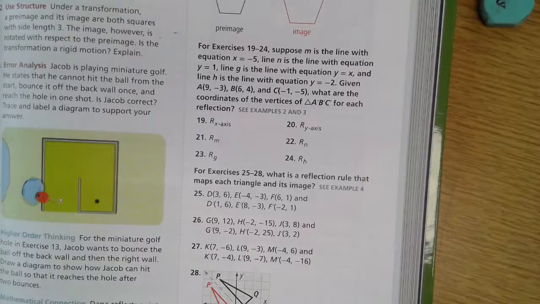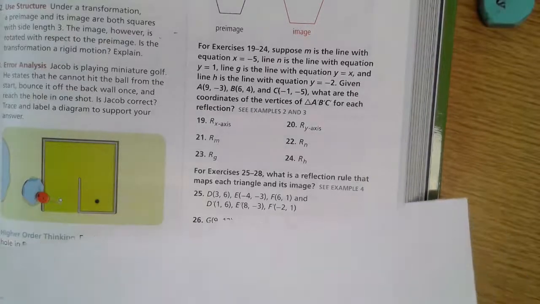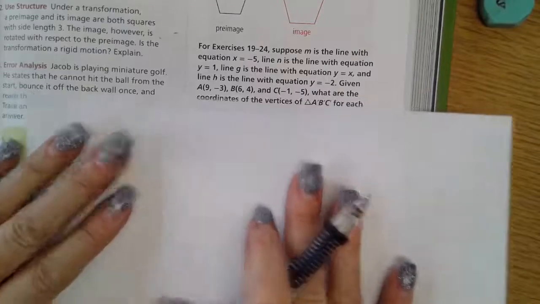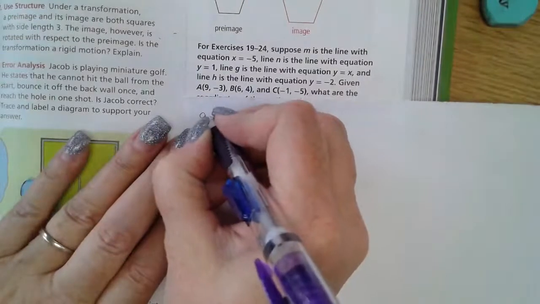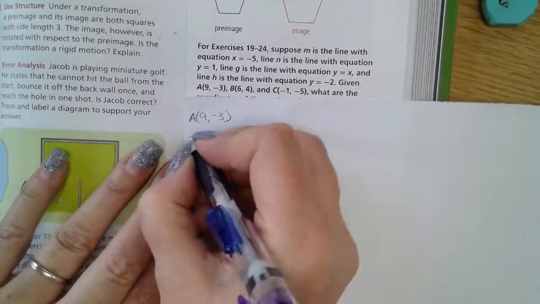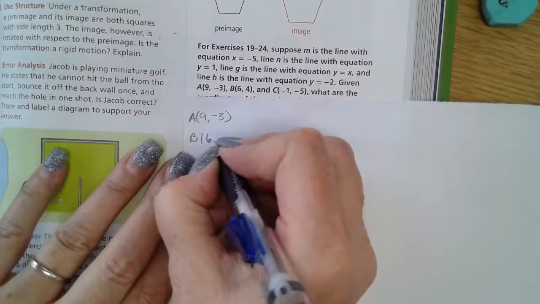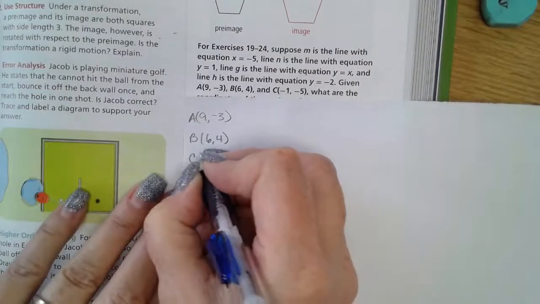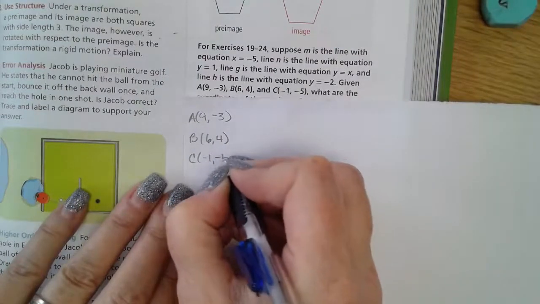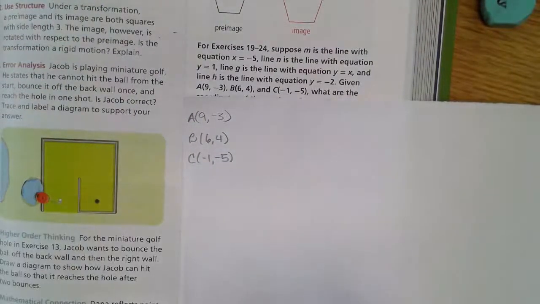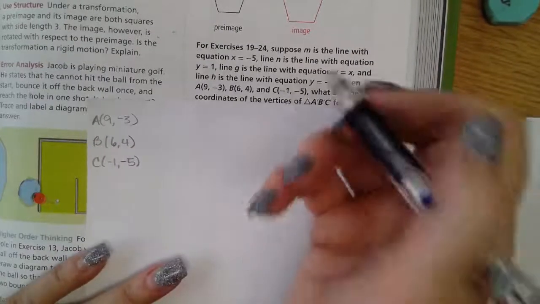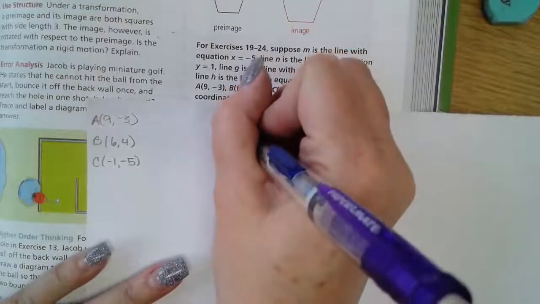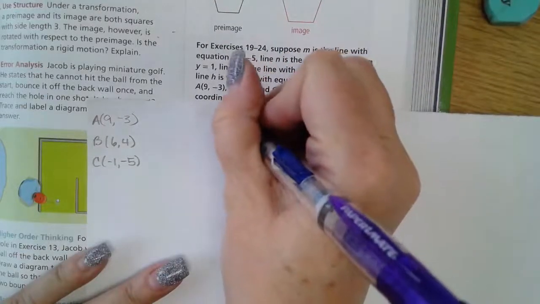Okay, so A is (9, -3), excuse me, -3. B is (6, -4). And C is (-1, -5). So we're going to reflect the same triangle 6 different times, 6 different ways. So if you want to, last hour when I did it, it kind of helped. We made a picture so we could see it.